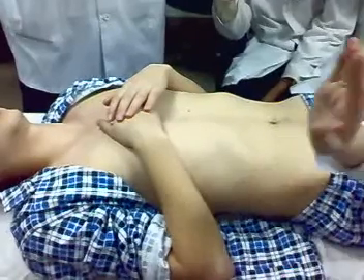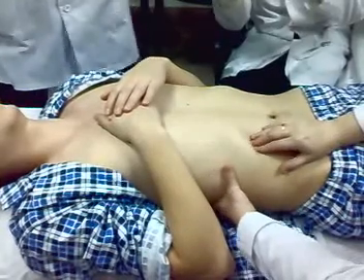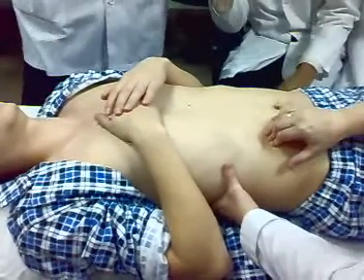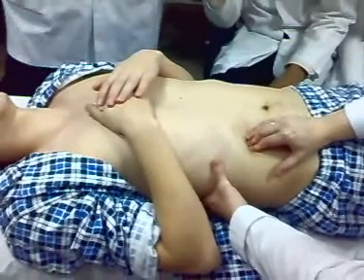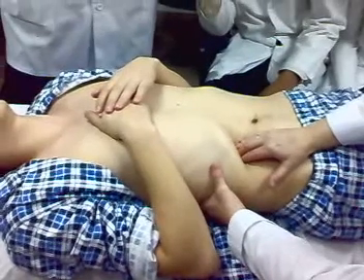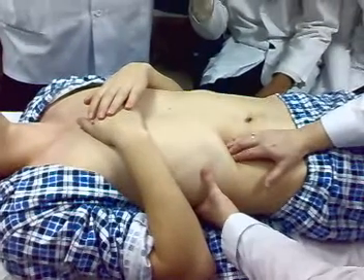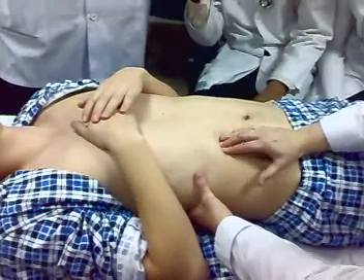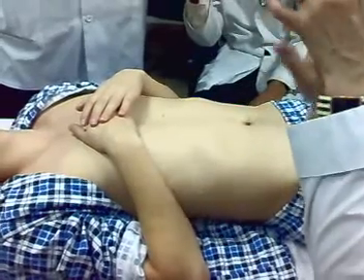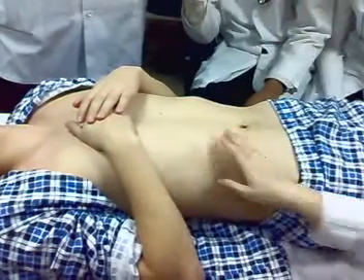Only I direct my fingertips towards the liver edge, you see. Once again, please, inhale, exhale, inhale, you see. Only I'm waiting for the liver edge.